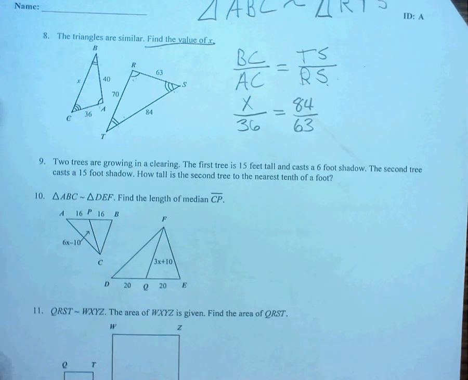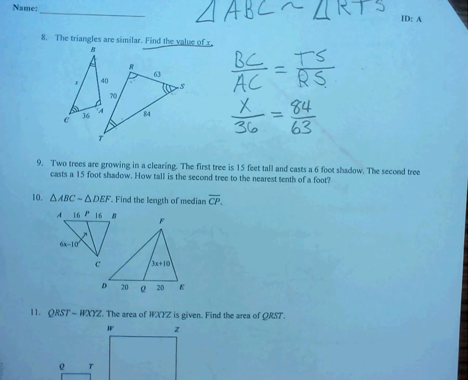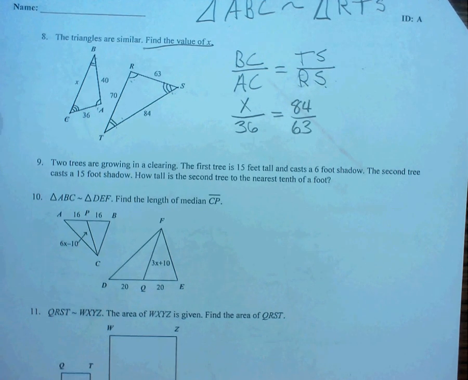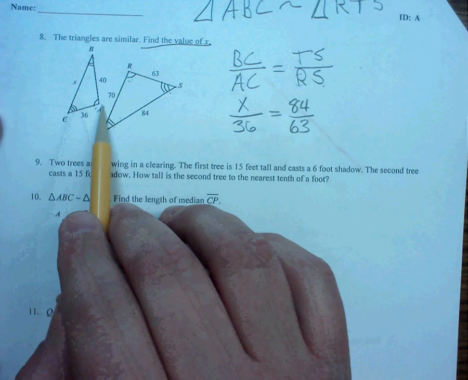So now, the reason, if you ever watch Mr. Adams when I do the math, even if I make a mistake, I usually catch my mistake before I'm done with the problem because I have all these little things that I do. I'm double checking to make sure that I have the corresponding parts.